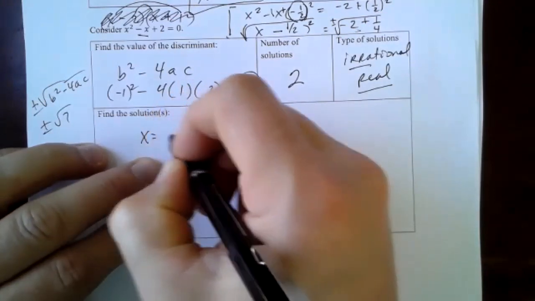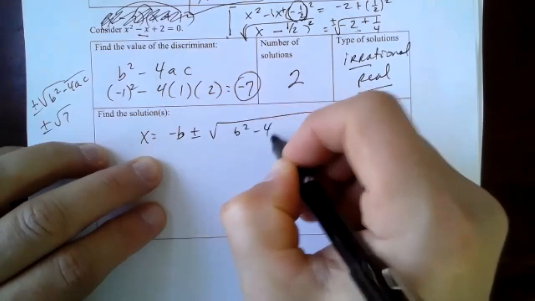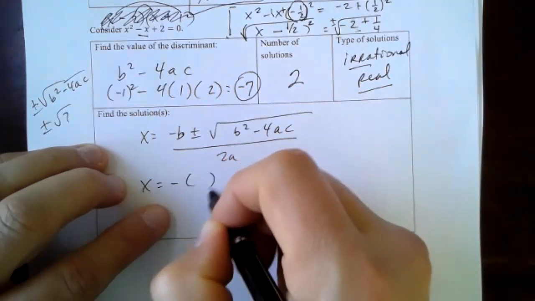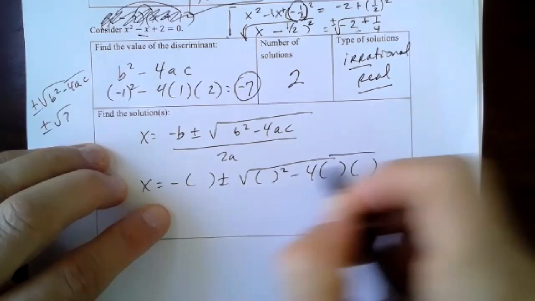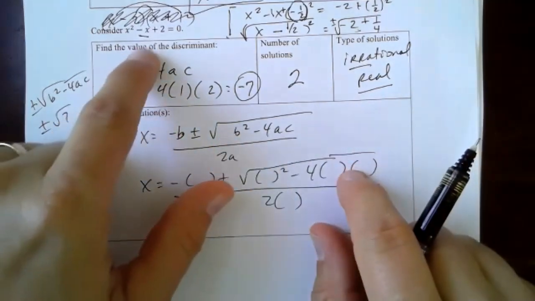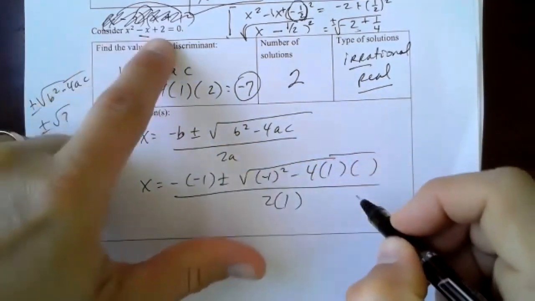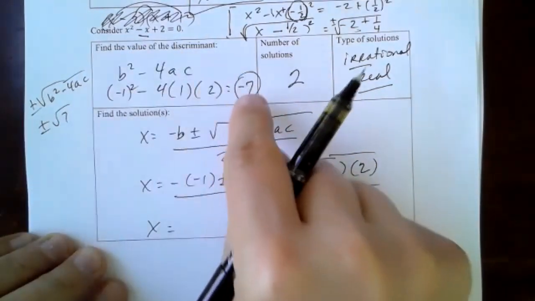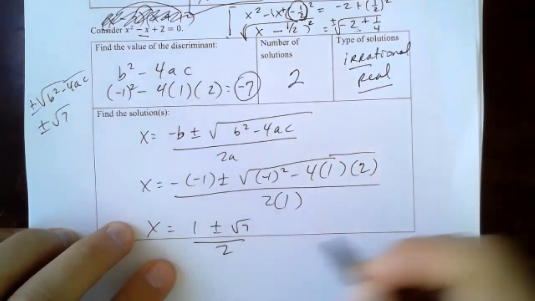All right, here we go with our last solution. So it's going to be x equals -b plus or minus the square root of b squared minus 4ac all over 2a. And so x equals negative blank plus or minus the square root of blank squared minus 4 blank blank all over 2 blank. And then your b term is -1. Your a term is 1, and your c term is 2. And so we've already figured out the discriminant was -7. So it's going to be 1 plus or minus the square root of 7 over 2.